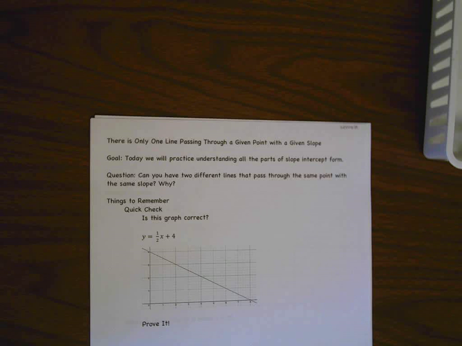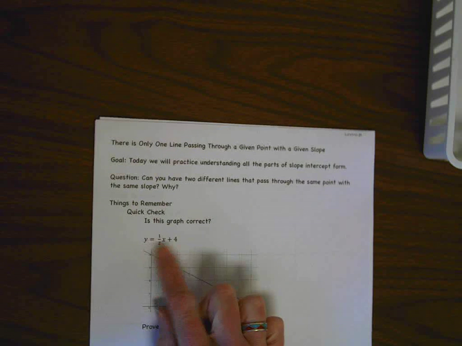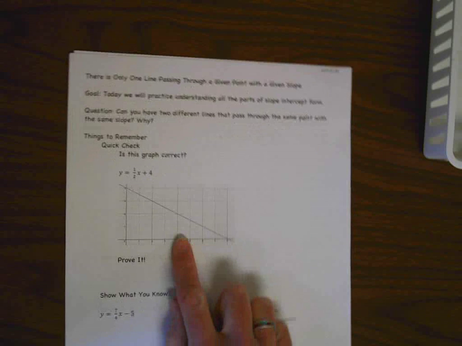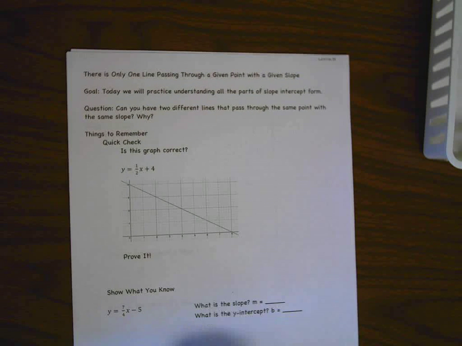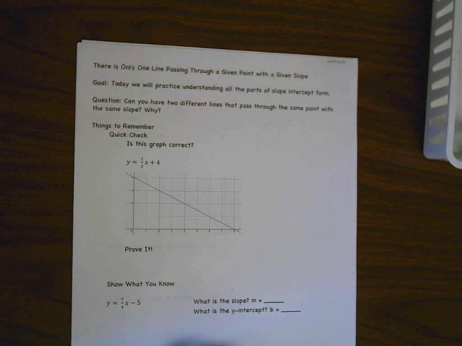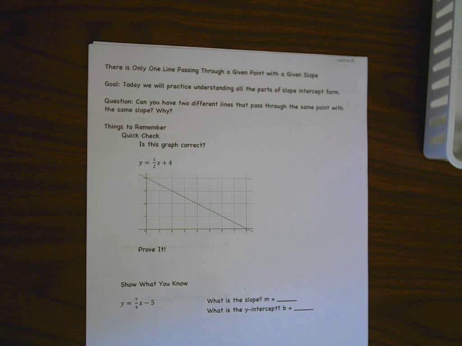All right, things to remember. Quick check. Is this graph correct? So here is the line in slope-intercept form. You are supposed to take this line and see if they graphed it correctly. Okay, now there's something very, very easy that you can do, and we spent a lot of time talking about this in class, to prove this. You could technically prove it just by looking at it, if you're really good, and if you remember 2 lessons ago what the slope of a line looks like.